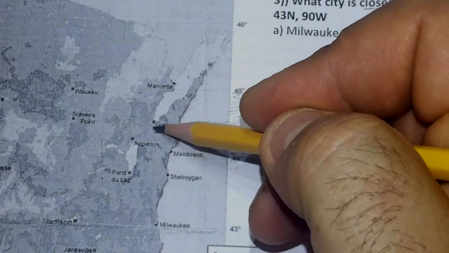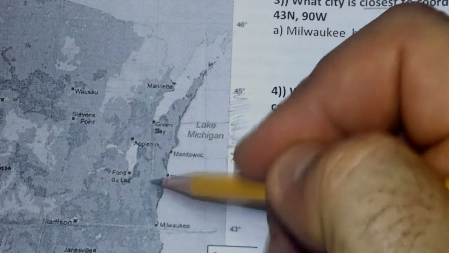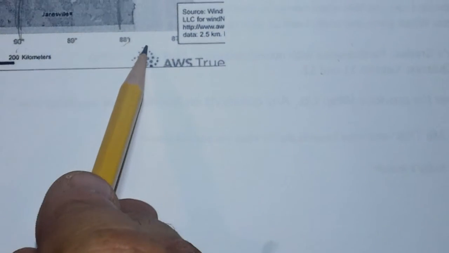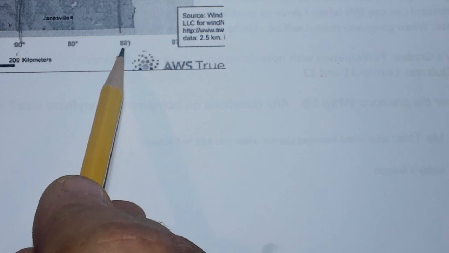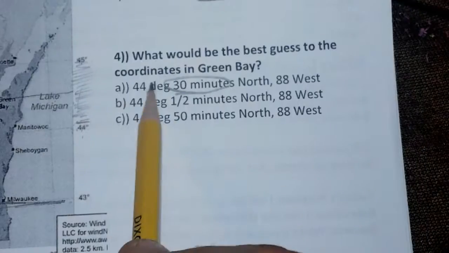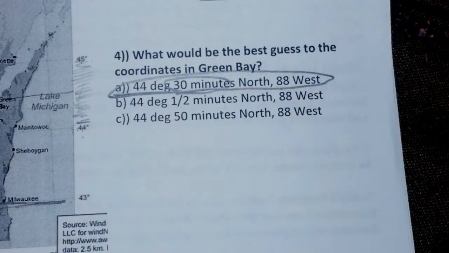And going down from here to see the east-west, these are the numbers going left and right, east and west. There we have about 88. So option A is the best answer.